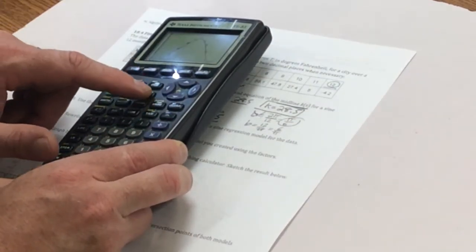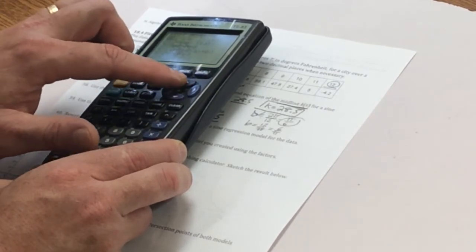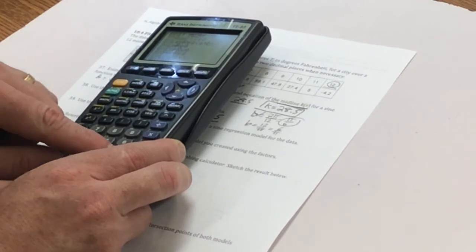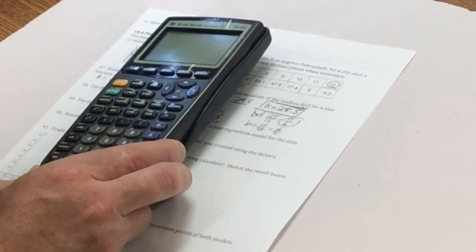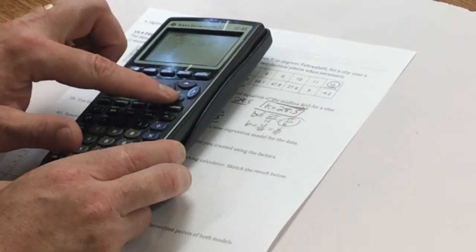But I'm going to say it out loud. To get your regressions, you go to the stat button, over to calculate, and if you hit up one, you're going to get a sine regression, and it puts it in there. And I get this really, really long equation. All right. And I'm going to pull up a completed worksheet pretty soon because I'm not going to write that in. All right. And then to put it in my calculator, I go to Y and I go down to Y2.